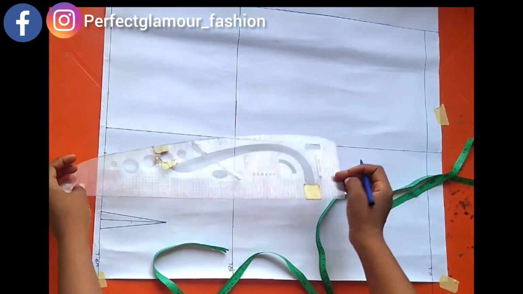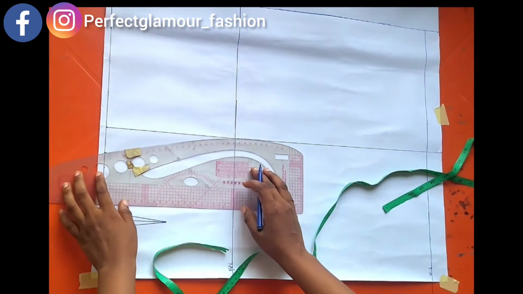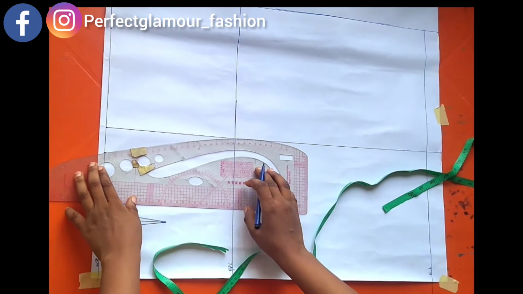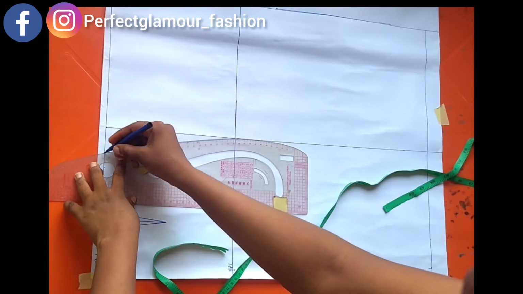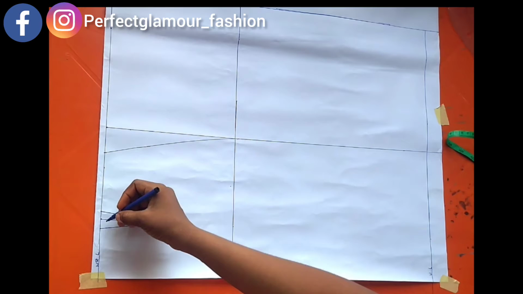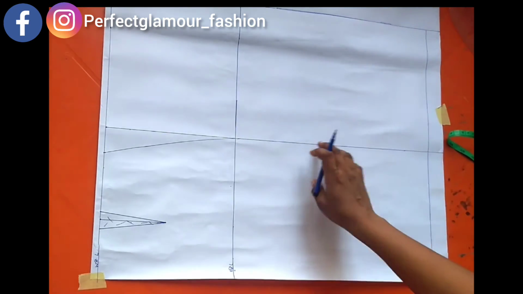Now I'm going to connect what I have with either a straight ruler or a curved ruler. But if you're using a curved ruler, don't make it too curvy so that it doesn't start puffing out by the time you are done making the dress. So I'm going to connect it to my hip line. Remember, I've already marked hip divided by 4. That's how we got this particular frame.